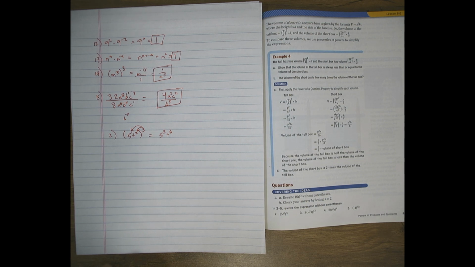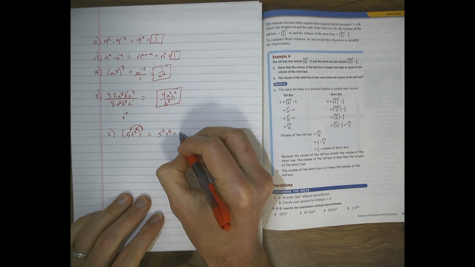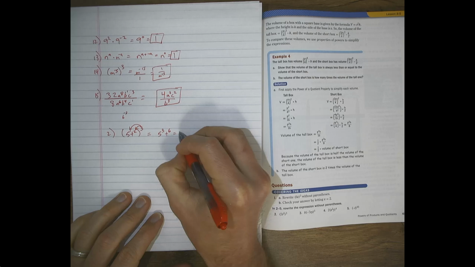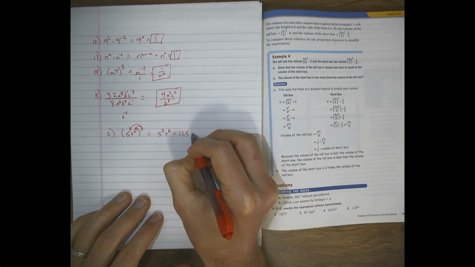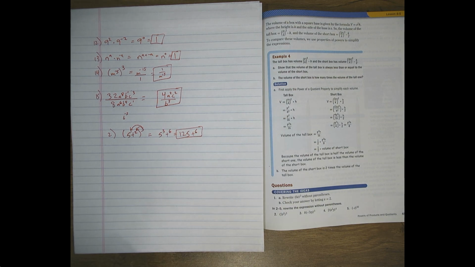And if we're going to have this fully simplified, we're not going to leave it as 5 to the third because we can expand that. 5 to the third, 5 times 5 times 5 is 125, and the t to the 6th stays right there. It's positive, nothing to do there.